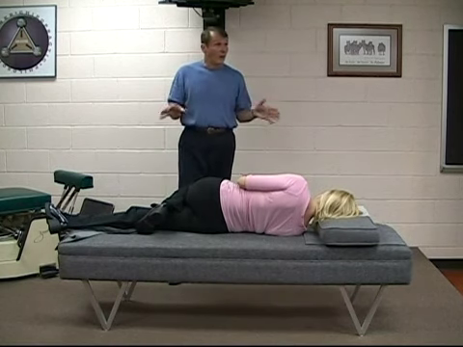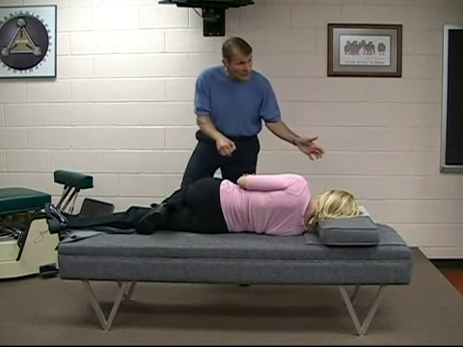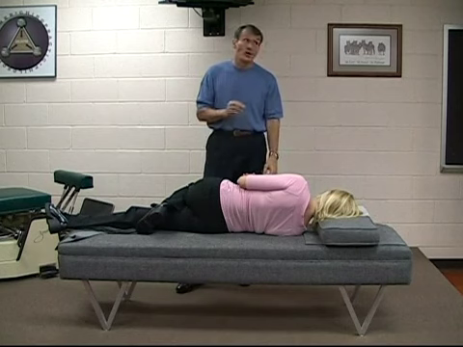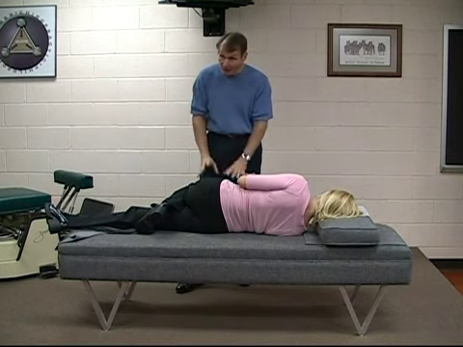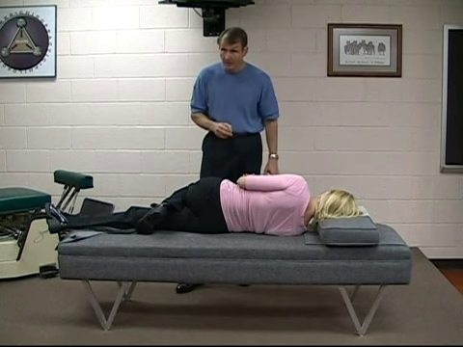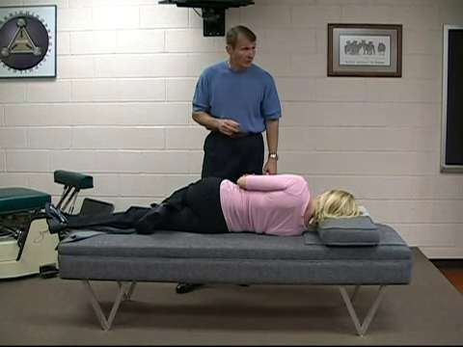So again, all we're going to do is superimpose this position on top of the patient. Her position should not move. Everybody follow, because if I lean on her, I introduce what into the spine again? Torsion. Do I have it?